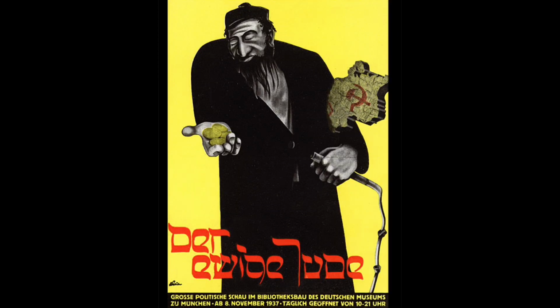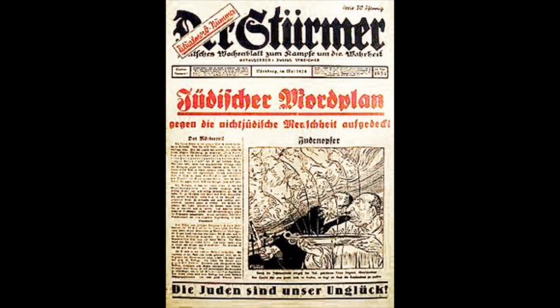Anti-Semitic propaganda. The Nazi regime used propaganda to spread anti-Semitic stereotypes, incite hatred against Jewish people, and dehumanize them in the eyes of the German population. Newspapers, films, posters, and speeches promoted anti-Semitic conspiracy theories and rhetoric.